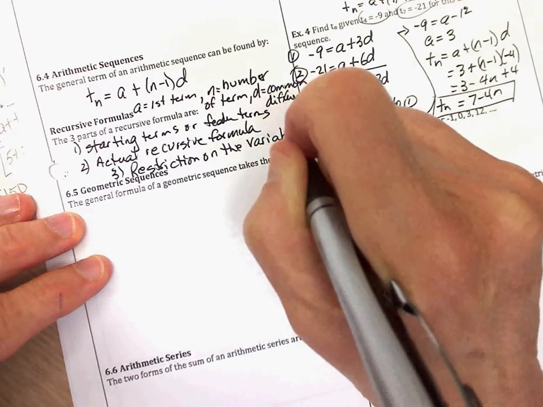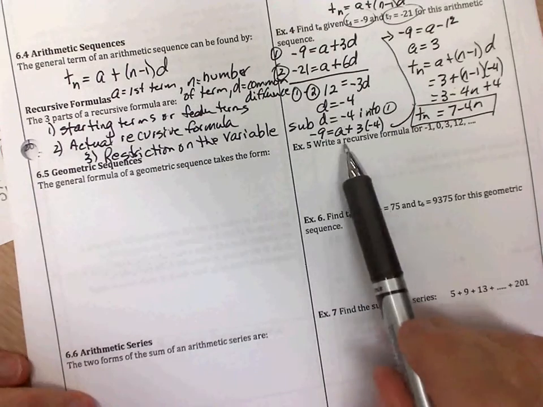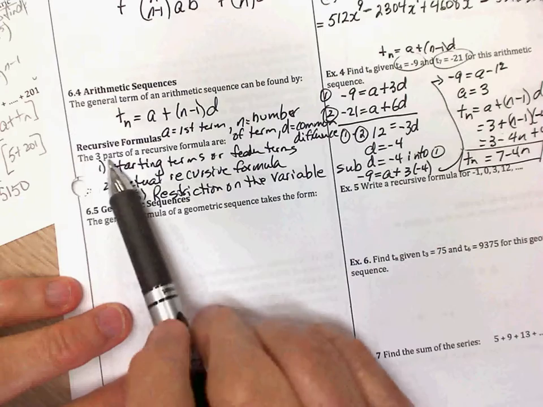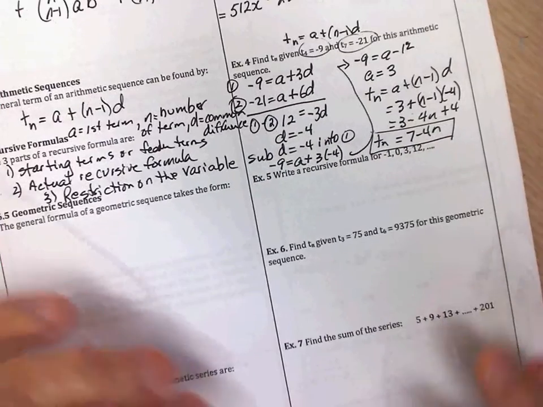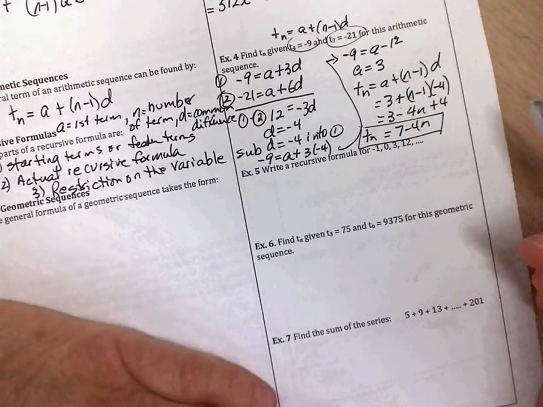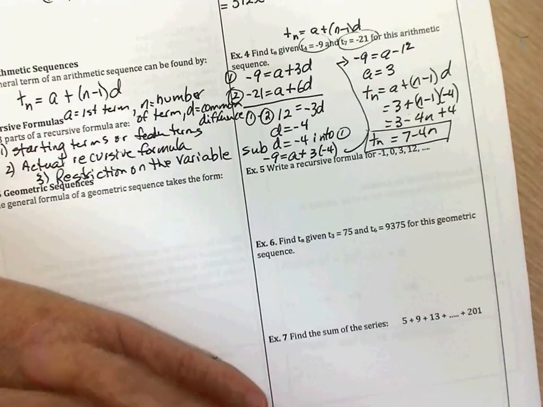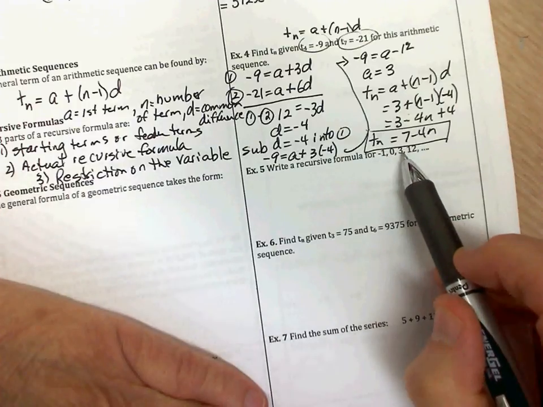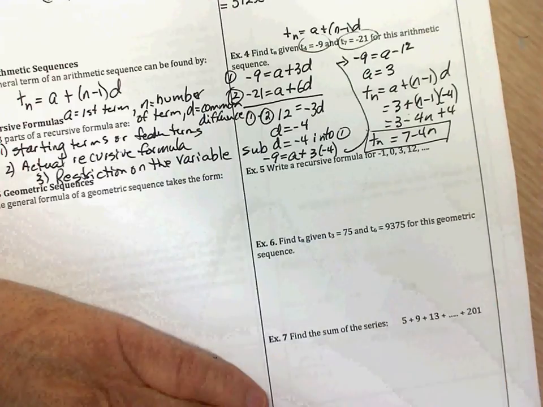Okay, so to write a complete answer, when they're asking you for a recursive formula, you have to list these 3 parts. Otherwise your recursive formula is not complete. Write a recursive formula for this. So let's analyze this a little bit. In a recursive formula, this term depends on that term, and this term depends on that term. So let's see what we can do.